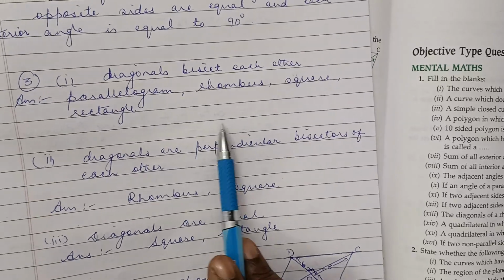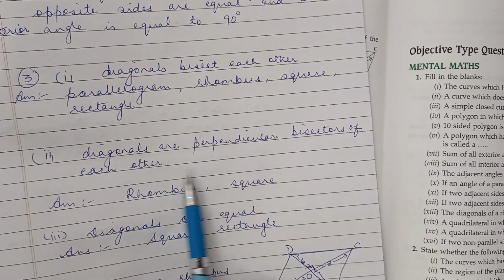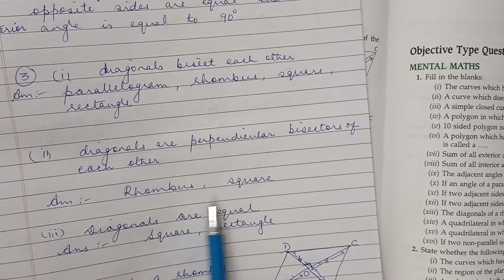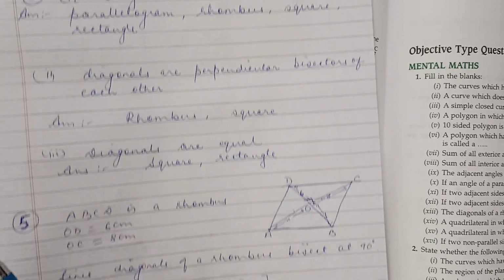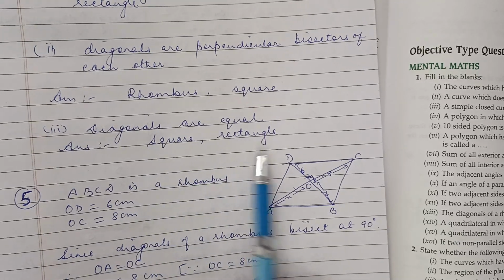Parallelogram, rhombus, square, and rectangle. Then, whose diagonals are perpendicular bisectors of each other? Those are rhombus and square, as you all have studied in the properties. Diagonals are equal, that is square and rectangle.